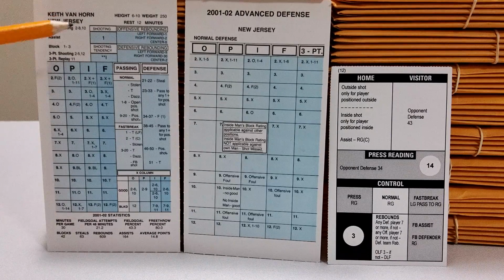Also here, you're going to be seeing his foul shooting rating. Foul shooting is based on 2 6-sided die. In this case, if you roll a 2 through an 8 or a 10 on those 6-sided die, the foul shot is good. If you roll anything else, it's going to be bad. It's going to be a miss.